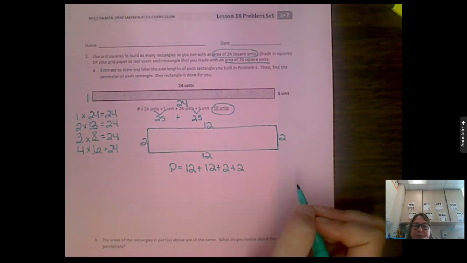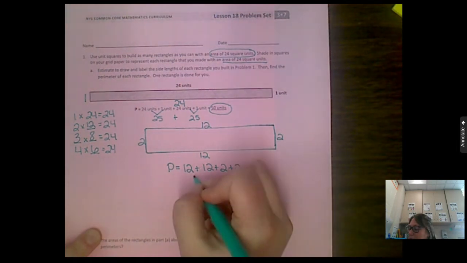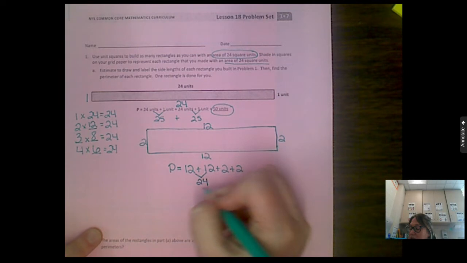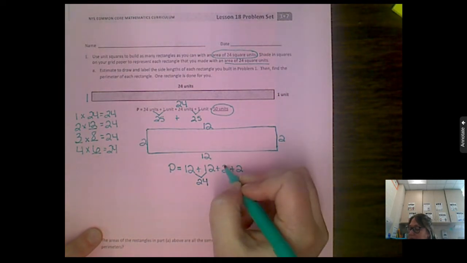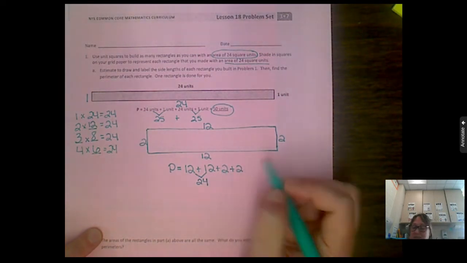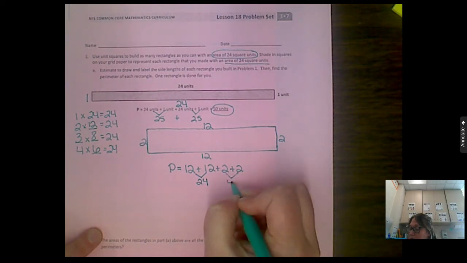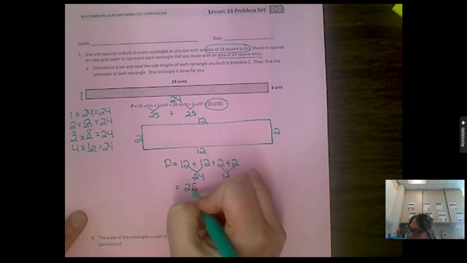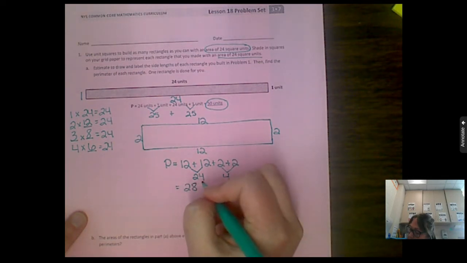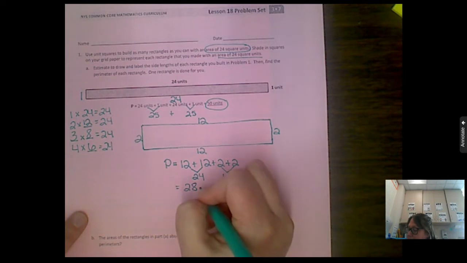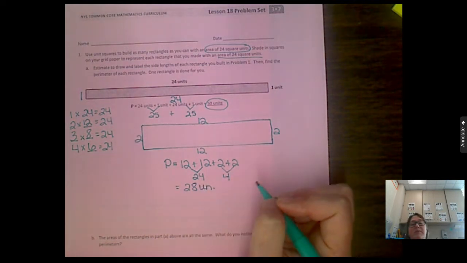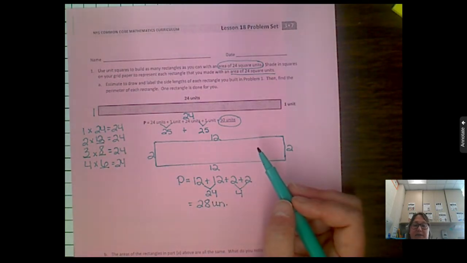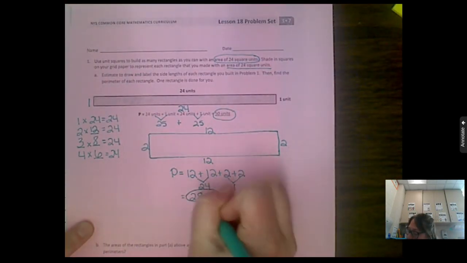How'd we do? So I'm thinking for this one, I would maybe do 12 plus 12, which is 24. And then if this is 24, then this would be 25, 26, 27, 28, right? 24 plus 4 would be 28. So the perimeter there would equal 28 units. I was going to say centimeters because it's on centimeter grid paper here, but it's not necessarily there. So we'll just stick with units since that's what they used. And then let's circle that one right there.